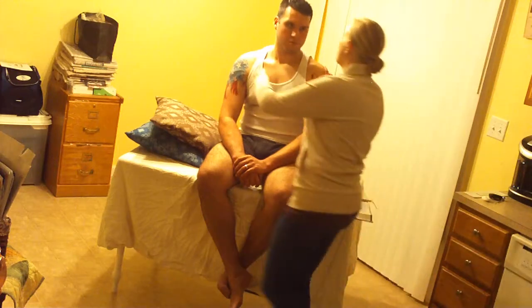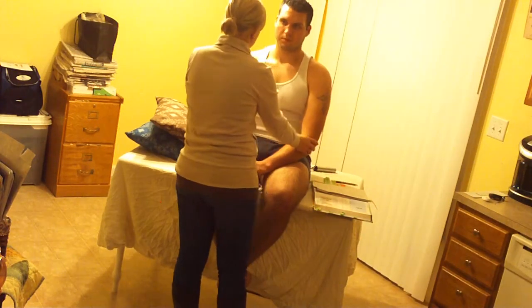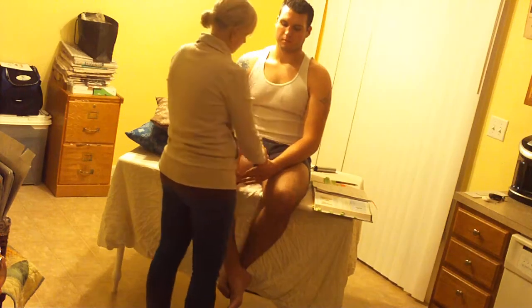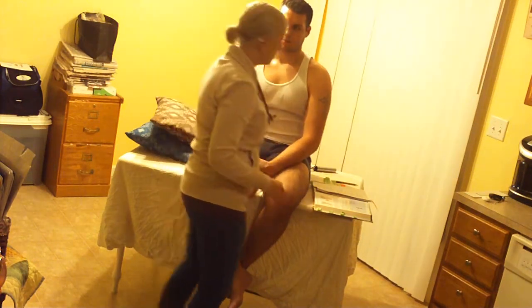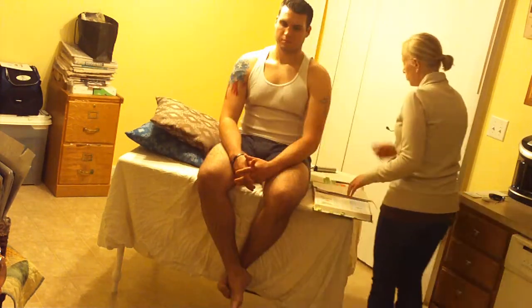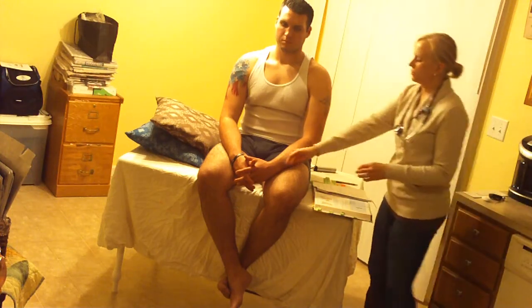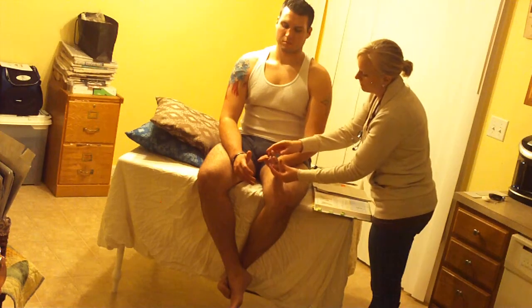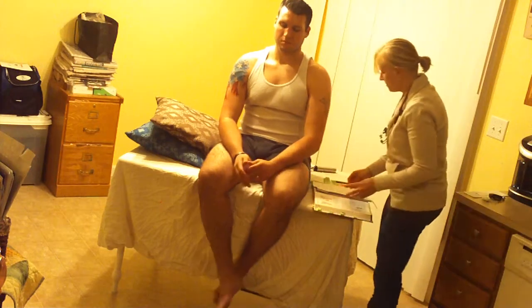Any tenderness when I palpate your shoulders? No. Your elbows? No. Your wrists? No. And the joints of your fingers? No. Okay, so no tenderness, which is good. And actually, we'll check his cap refill first. So checking each finger, less than 3 seconds, normal findings.